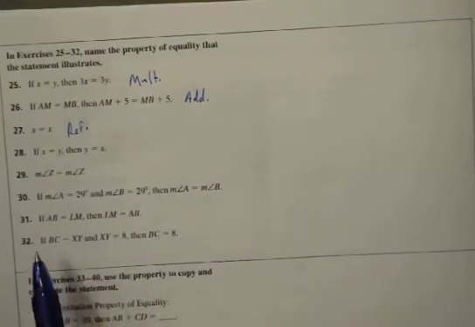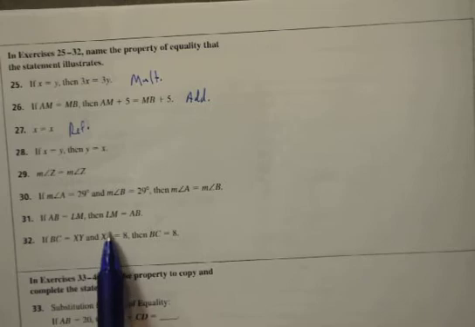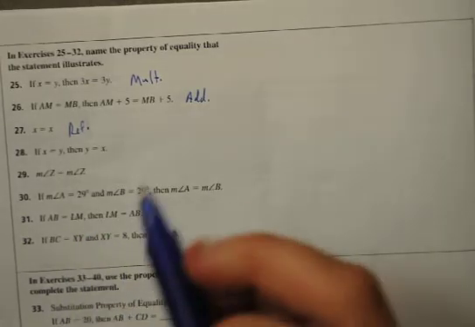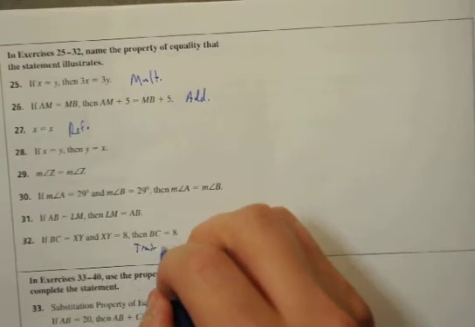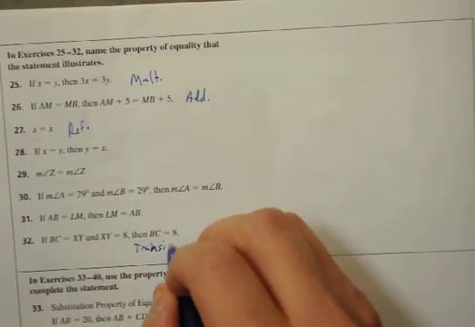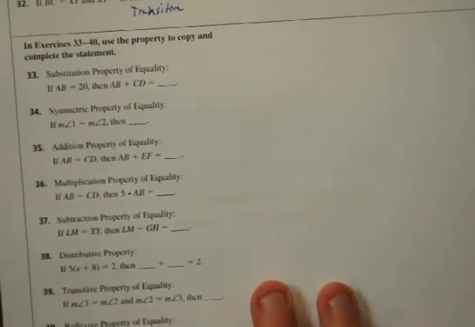Let's go down to the very last one. If BC equals XY and XY equals 8, I see a train here connected with XY. We can conclude that BC equals 8 by the transitive property. Not transitive property. Transitive property. Next.